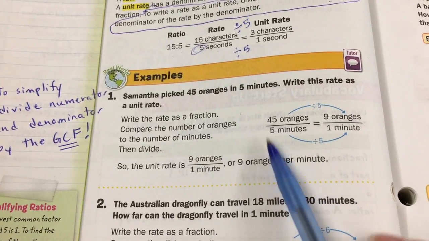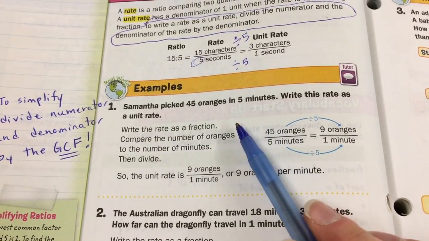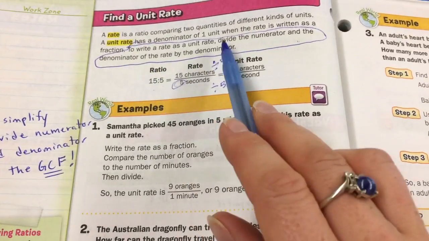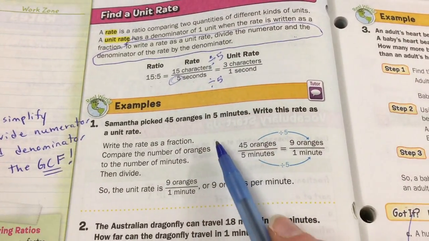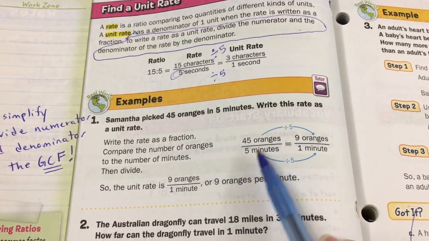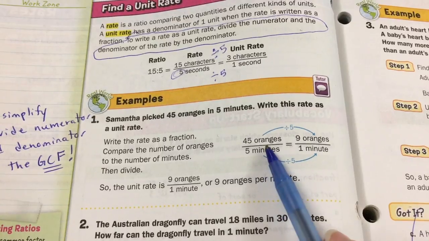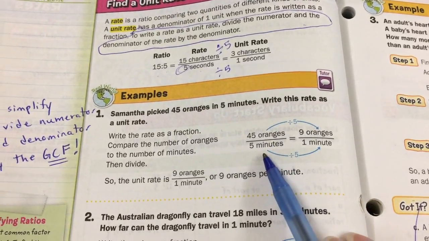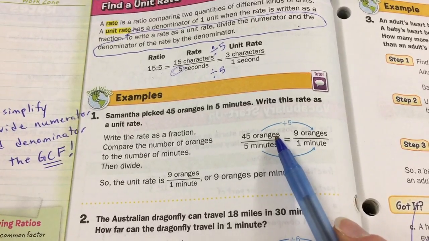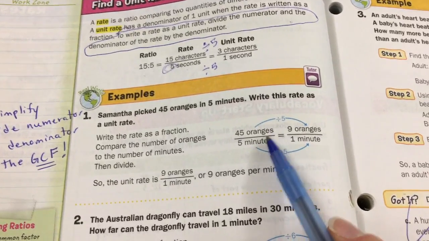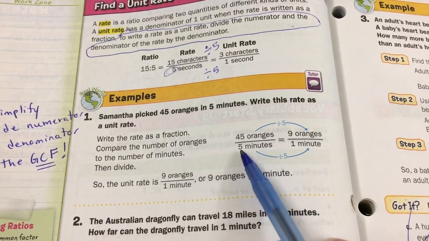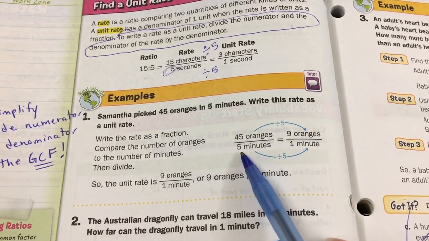Samantha picked 45 oranges in 5 minutes. Write this rate as a unit rate. So what we want to be able to do, a unit rate has a denominator of 1. So we want to write the rate as a fraction. That's 45 oranges over 5 minutes, or 45 oranges per 5 minutes. Comparing the number of oranges to the number of minutes, that's why we have oranges in the numerator. So now we want to divide by the greatest common factor, which is this denominator here, 5.